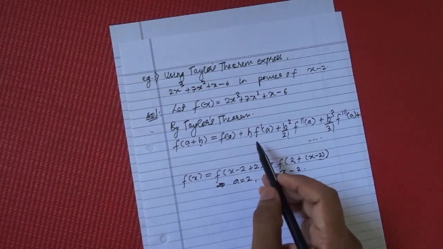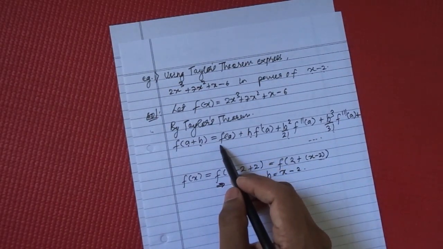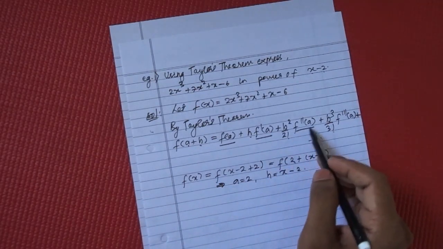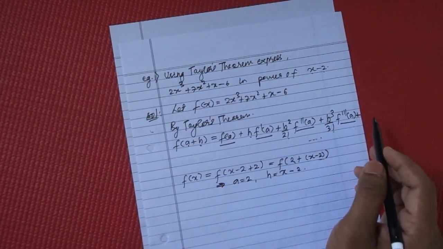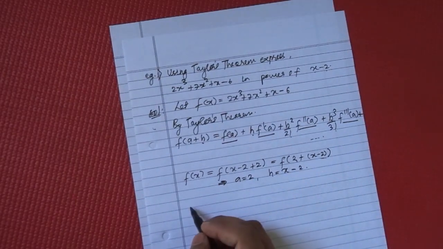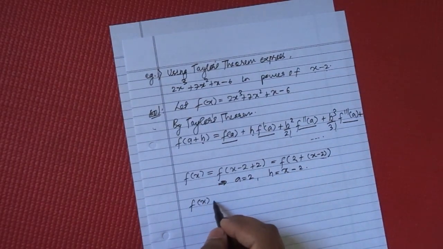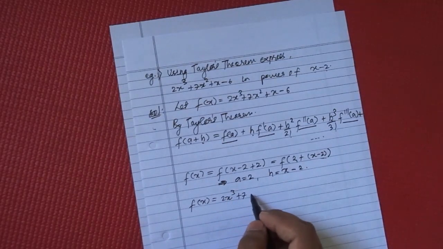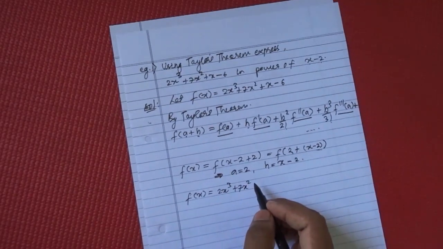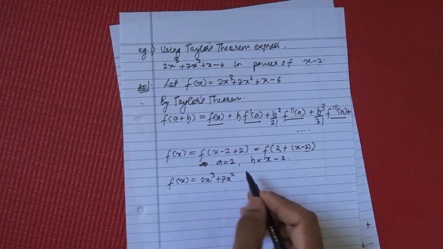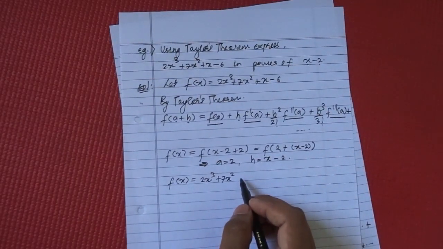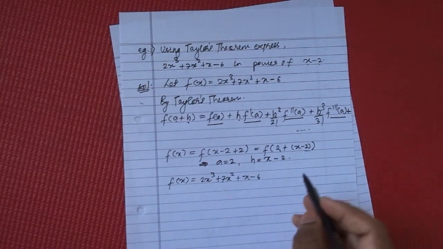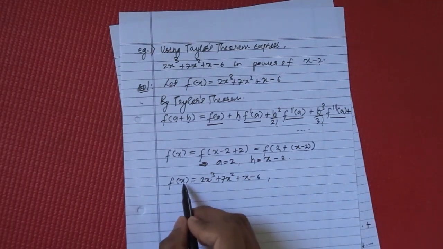So what I need to find is only f of a, f dash of a, f double dash of a, and f triple dash of a. Given that f of x is 2x cube plus 7x square plus x minus 6, I will find f of a.